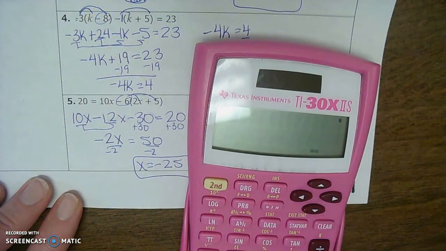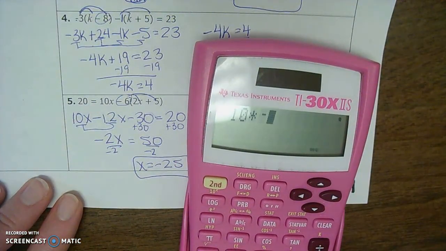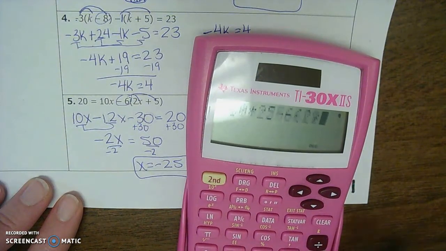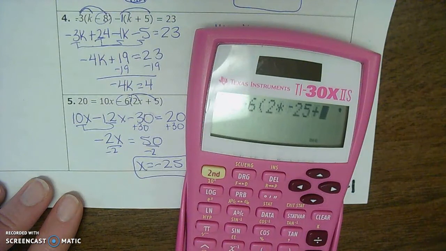So again, if I plug it in, 10 times -25 minus 6 parenthesis 2 times -25 plus 5 parenthesis does give me 20.